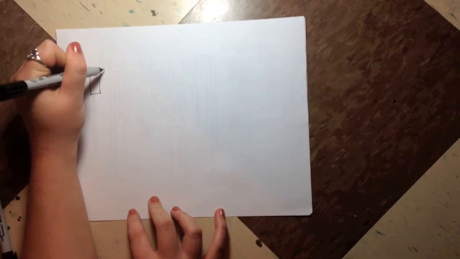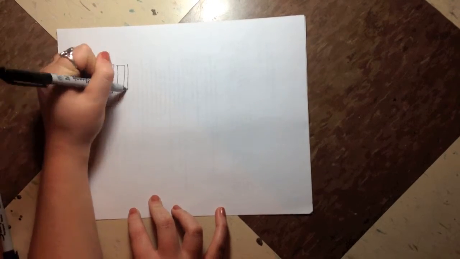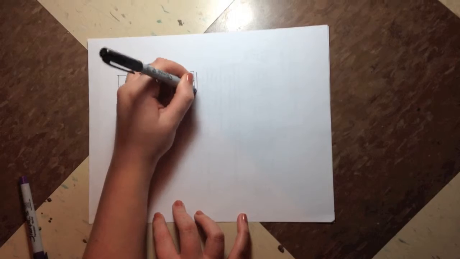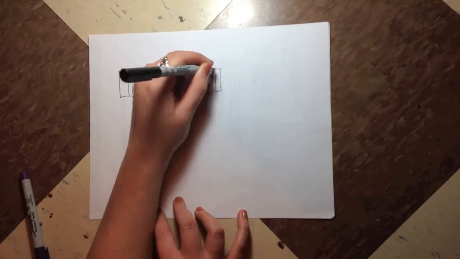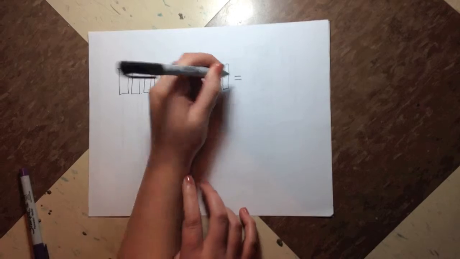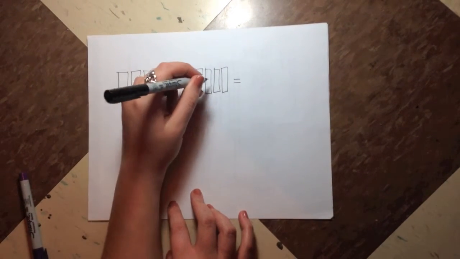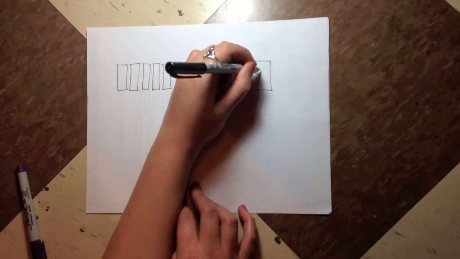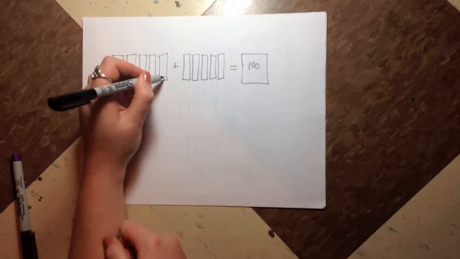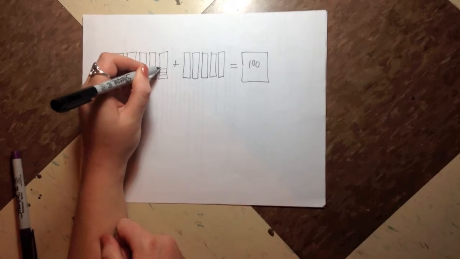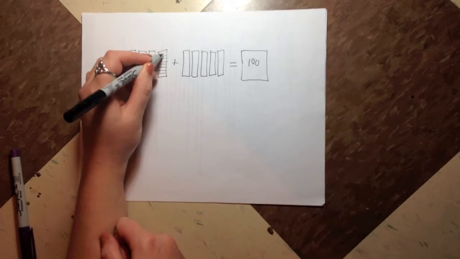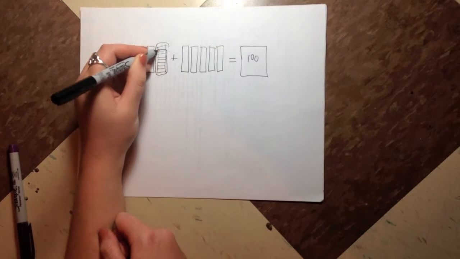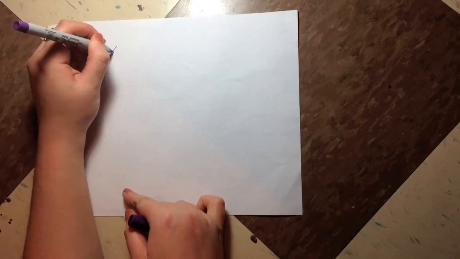Now 50 will be represented by 5 longs because there are 5 tens in 50, and no singles because there are no ones. And then do the same for the other 50 with 5 longs. And if we add those together, we have 10 longs, which is represented by a flat, which represents 100. And if you look at one of these longs, you can break it into ones, where you will see your 9 ones from your 49 and your 1 one from your 51 to show that these two equations do equal.